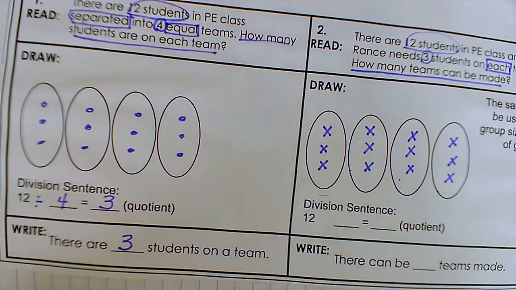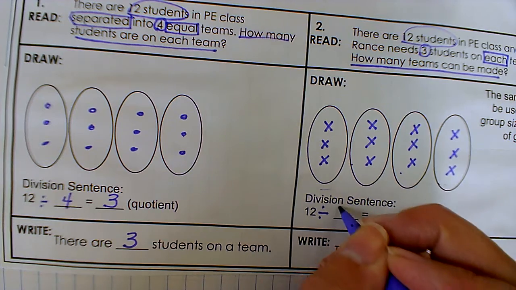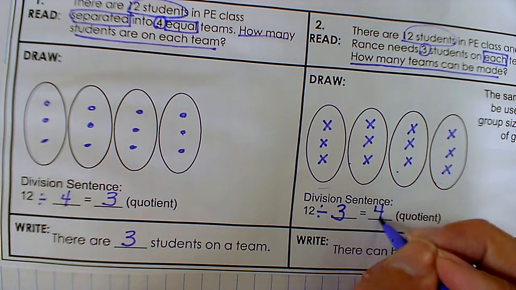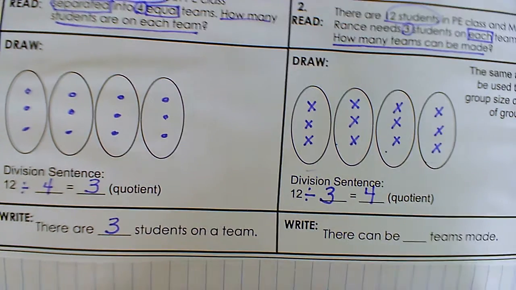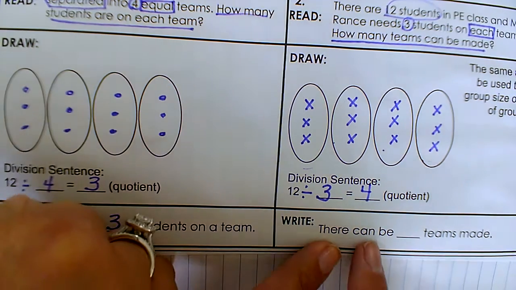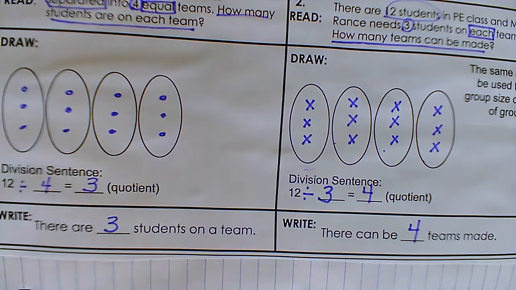My division sentence is going to be a little bit different. My picture looks the same, but my division is going to be 12 divided by 3 equals 4. Because I wanted to know how many teams could be made. So there can be 4 teams.